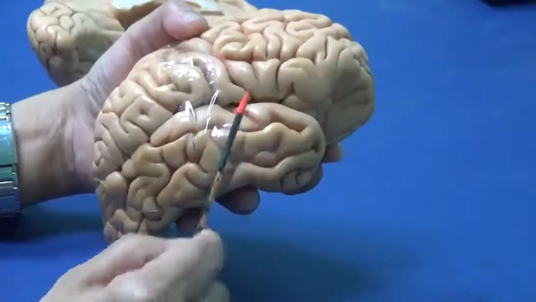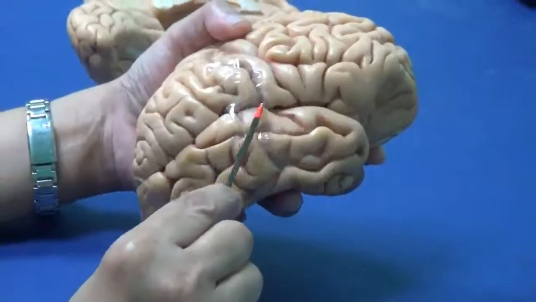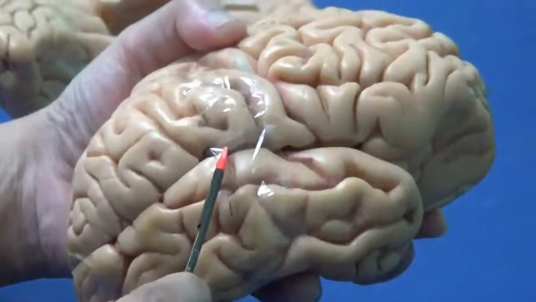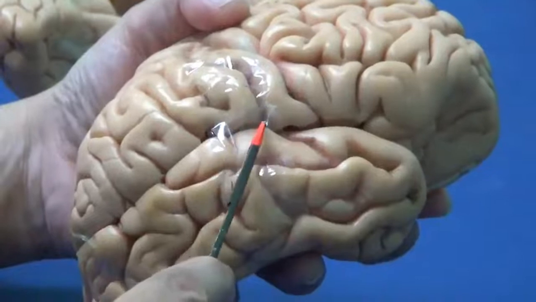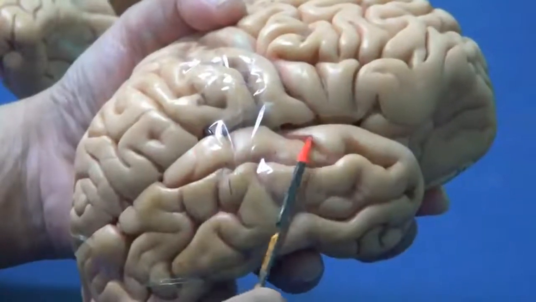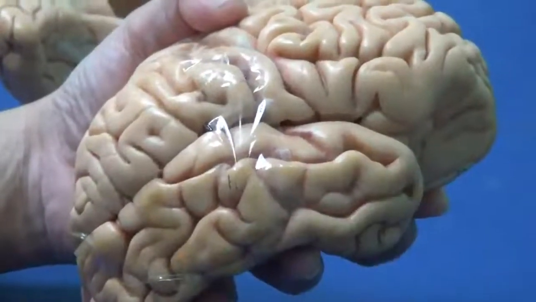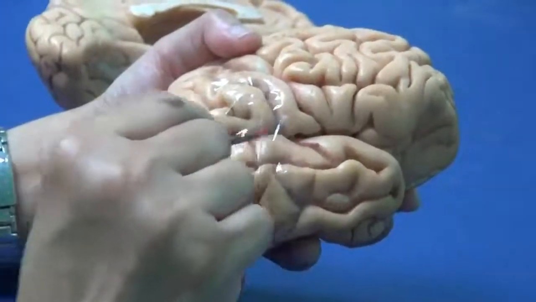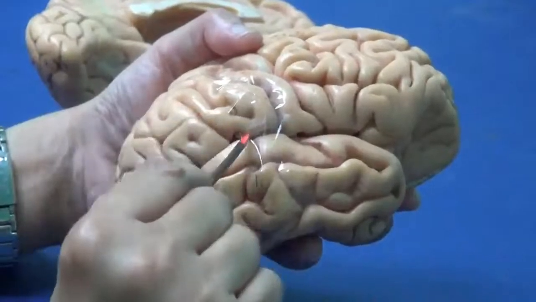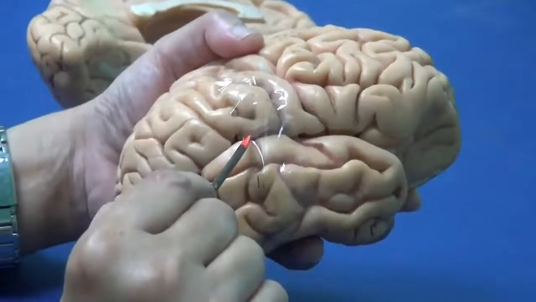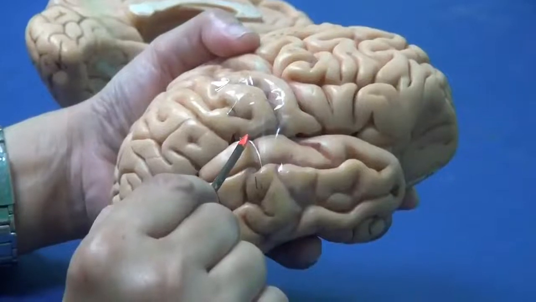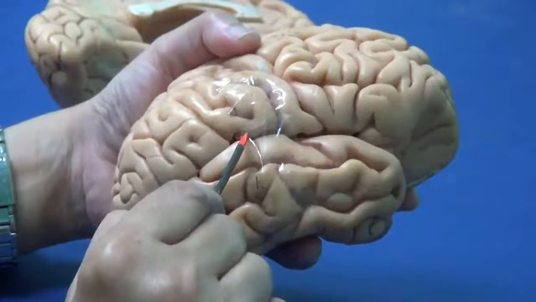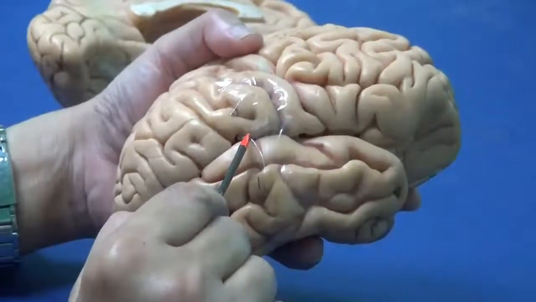Okay, so the primary auditory cortex is hidden in the lateral fissure, in the posterior part of the superior temporal gyrus. This is the superior temporal gyrus. This is anterior, this is posterior. On the superior posterior part of the superior temporal gyrus, you'll find the transverse temporal gyri of Heschl, the primary auditory cortex. So the auditory association cortex surrounds the primary auditory cortex.